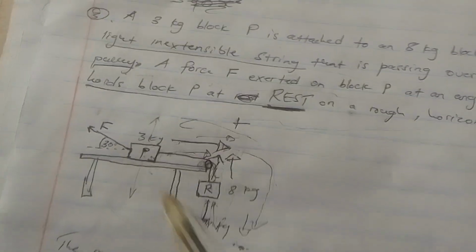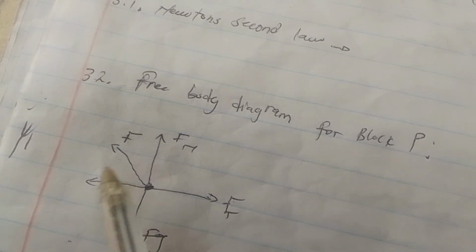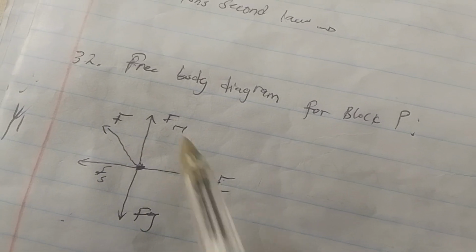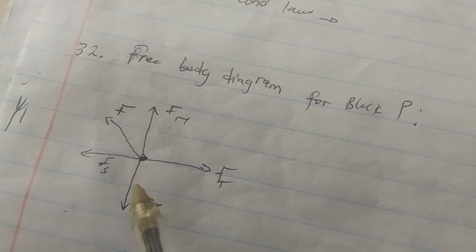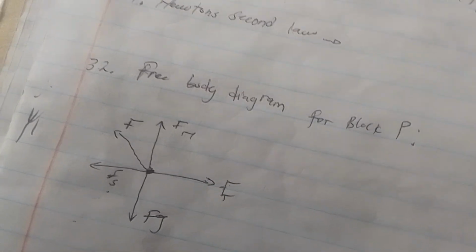And then the applied force, you will draw it as it is on our free body diagram. Don't include the components yet. So the static frictional force, we have it here. The tensional force on block P, we have it. The force of gravity, yes. The normal force, yes. Okay, so now let's go to our questions, our calculations.